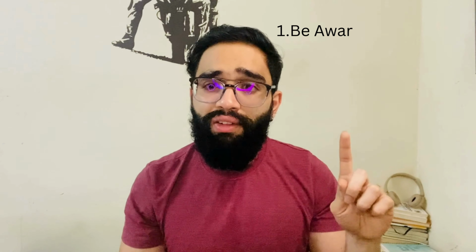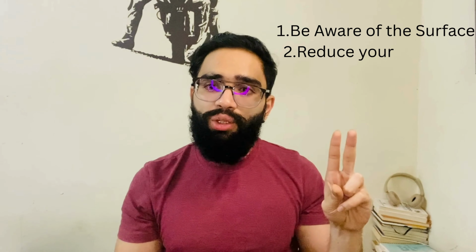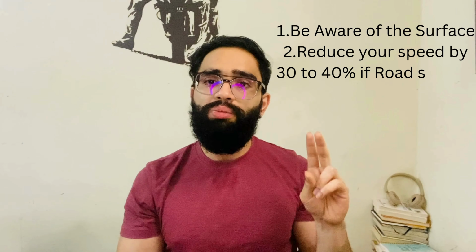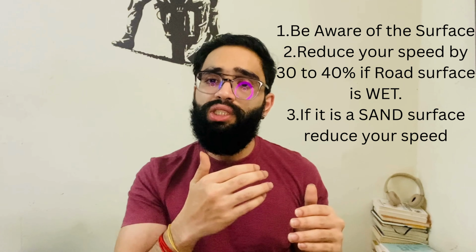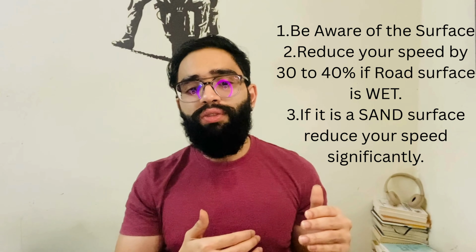So the main points to consider whenever you are driving on a wet surface: first thing, always be aware of the surface. Second thing, reduce your speed. If the surface is wet, reduce your speed by 30 to 40% always. Especially on sand or mud surfaces, you have to significantly reduce it by 40 to 50%.